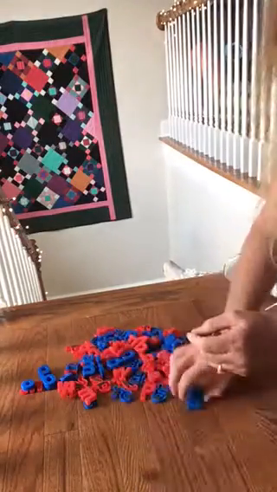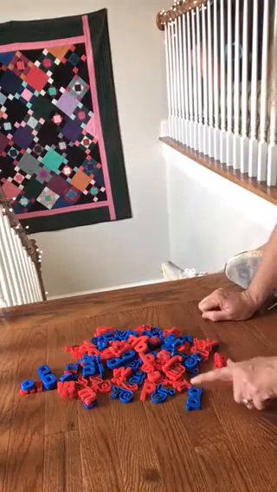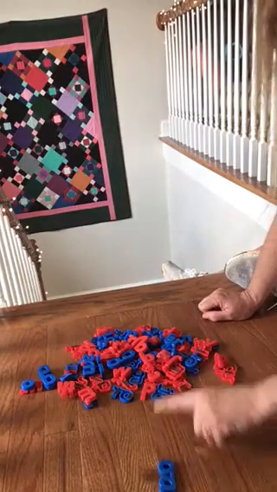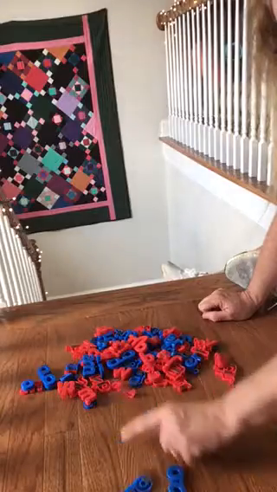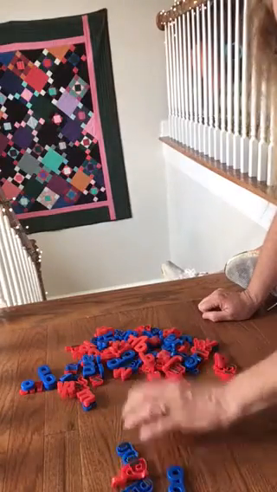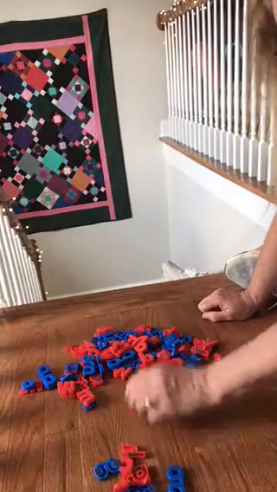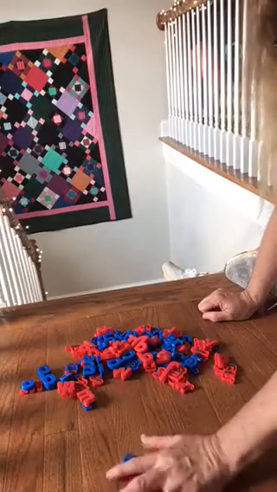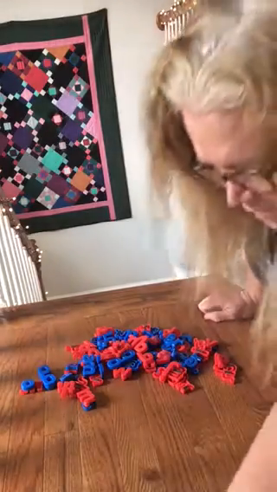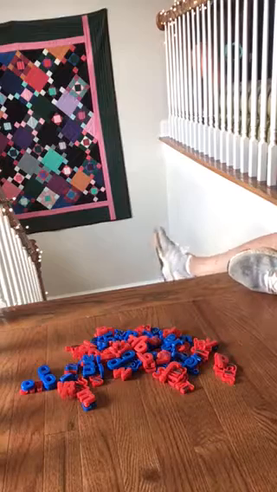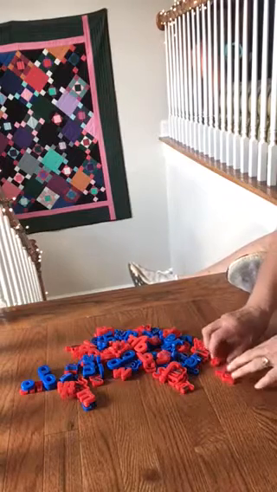And remember, one of the ways that we can count and keep track is we can move them out of the pile. So I can say 1, 2, 3, 4, 5, 6, 7, 8, 9, 10. Now I have a pile of 10. I'm going to move my pile of 10 and put it over there. It's out of the way, but it's a pile of 10. I'm going to count another pile of 10.